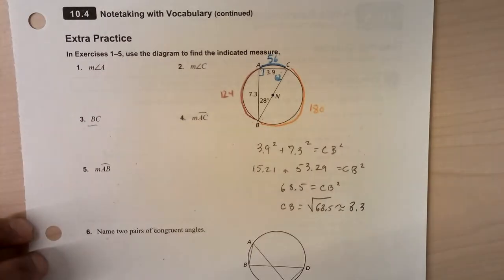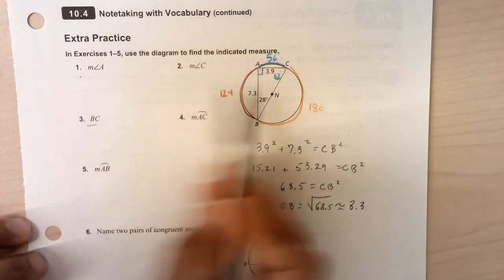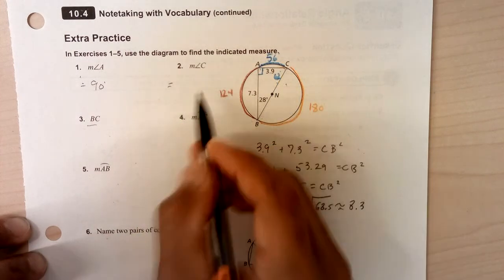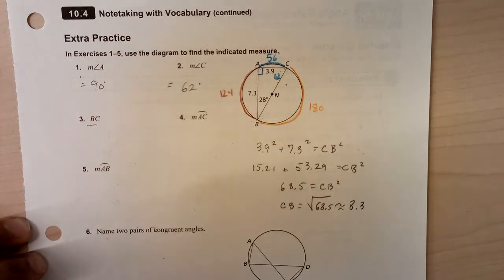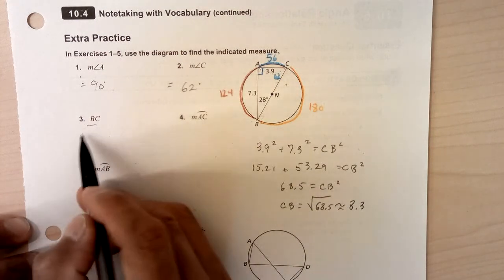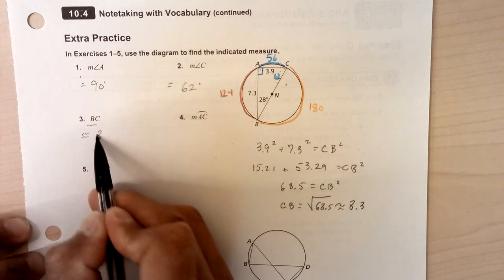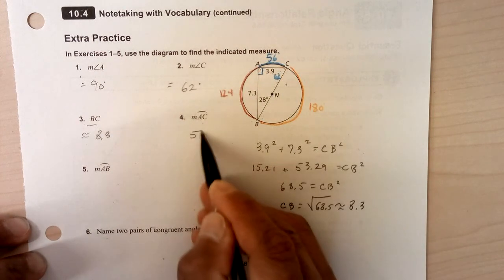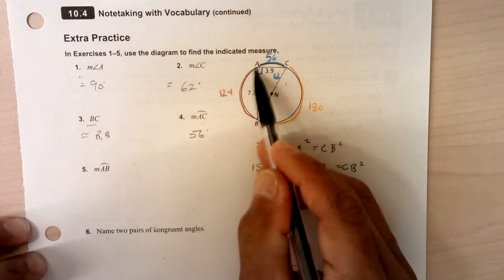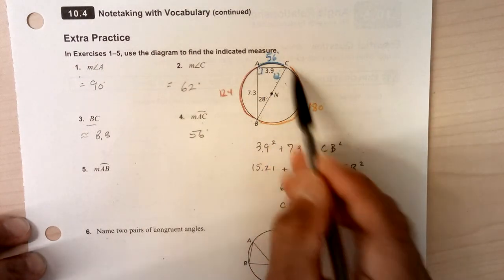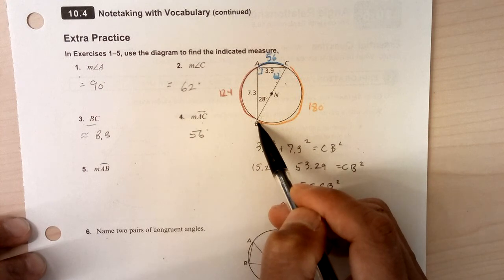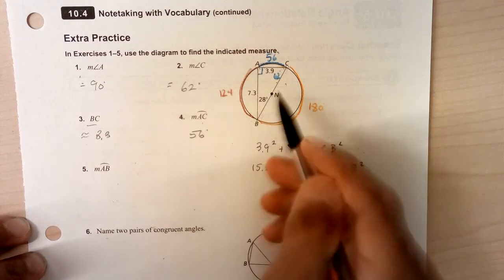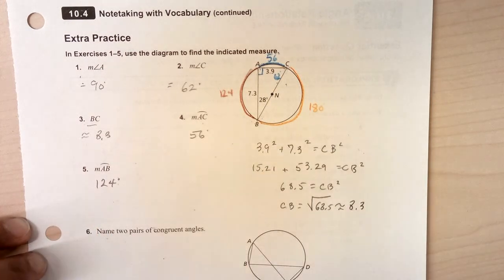Okay, now let's see if we can fill out all the missing information. Measure of angle A, I have that right here. It's 90 degrees. The measure of angle C, if you can read that, it's 62 degrees. We just found side length CB, or BC. It's about 8.3. The measure of arc AC right here in blue, 56 degrees. And then last, the measure of arc AB has to be that minor arc. You can't go A to B here. Otherwise, it would be named something like arc ACB. But the measure of arc AB, kind of in the maroonish color, 124 degrees for 1 through 5.